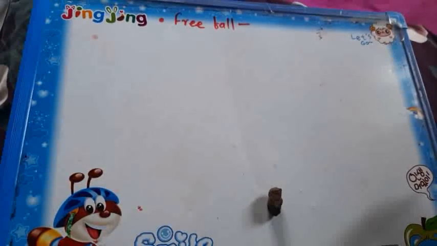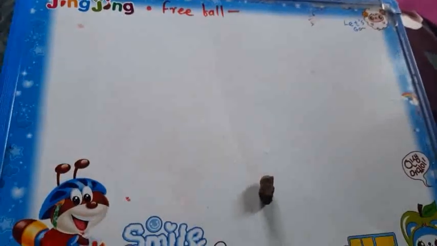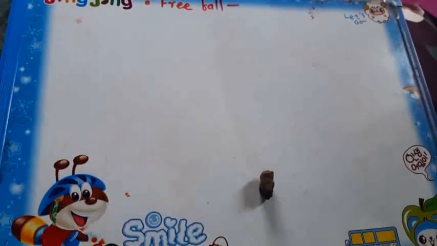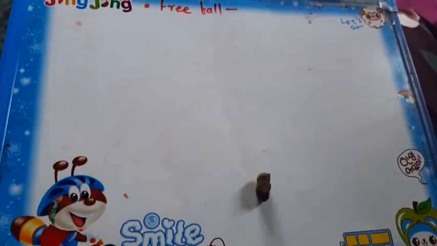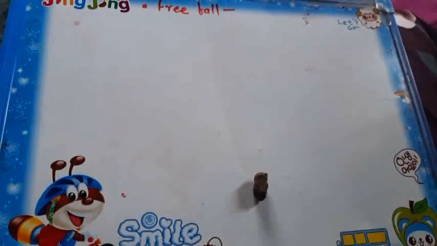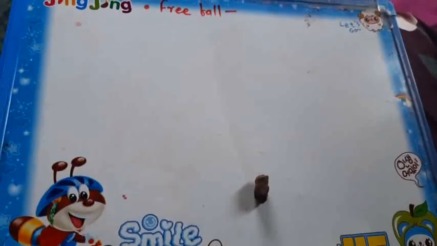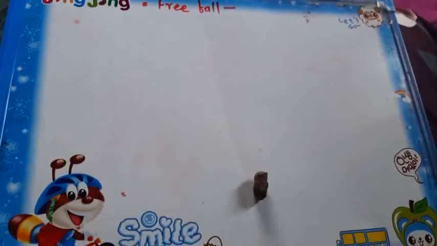What do you observe? What are the forces acting on the stone after you release it? Once we release the stone from our hands, the only force that acts on it is the gravitational force of the earth, and the stone falls down under its influence.